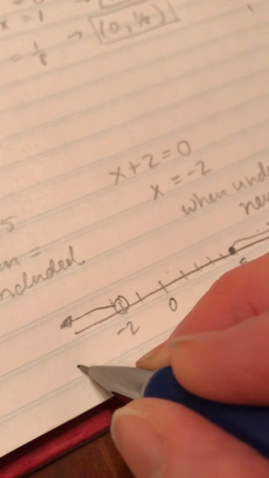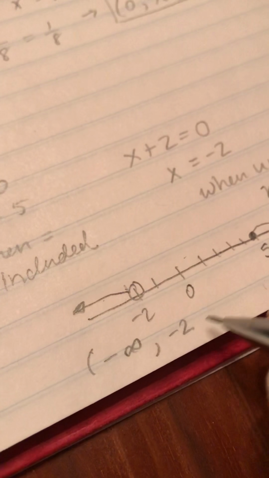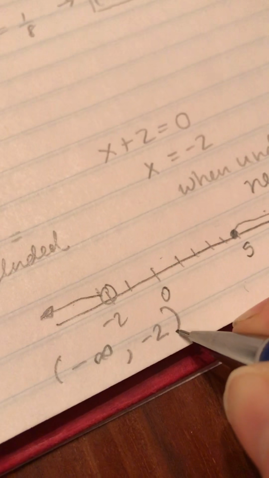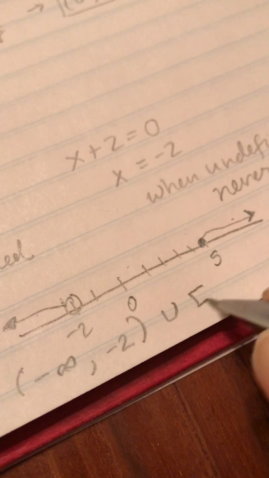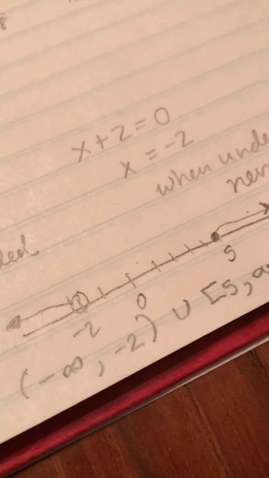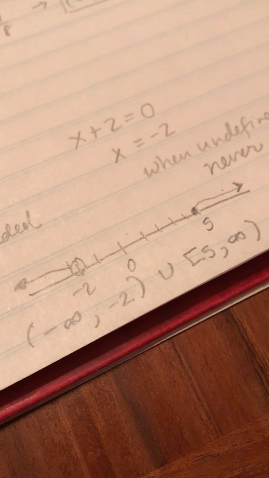So then in interval notation, this is the interval from -infinity to -2, not including -2, union the interval from 5 to infinity, including 5, all the way up to infinity, and we always use parentheses around infinity. So there's your solution.